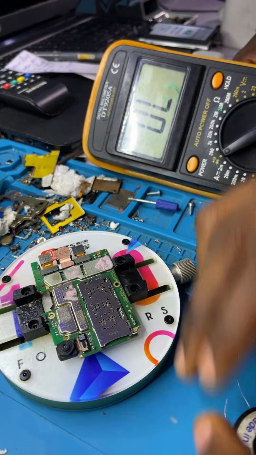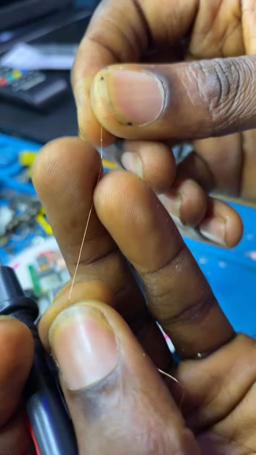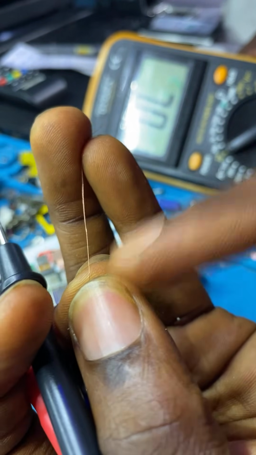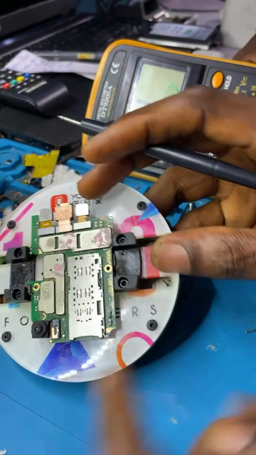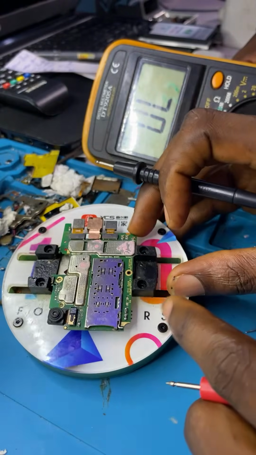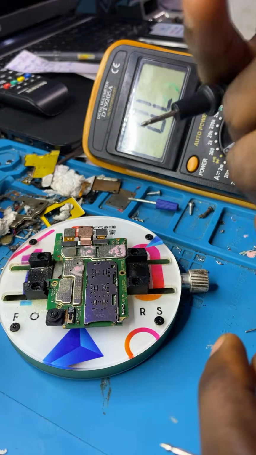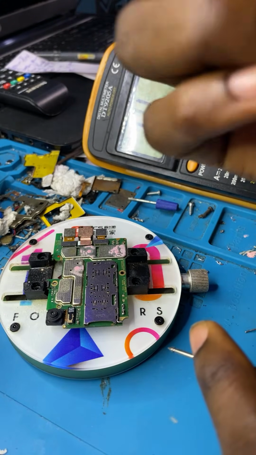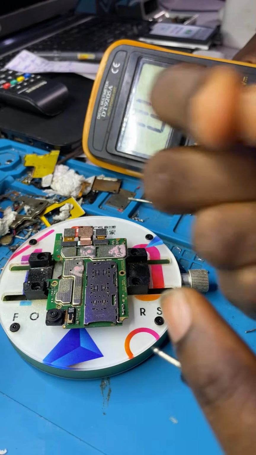Now, a fuse resistor is just like a normal wire, just like a jumper wire like this. From here to here we have a resistance. So inside of the fuse resistor we have a resistance. The resistance is called ohms. Depending on the value, it allows a little resistance inside.